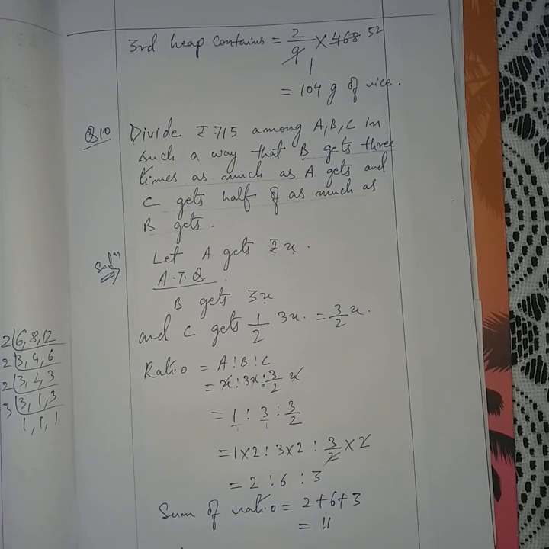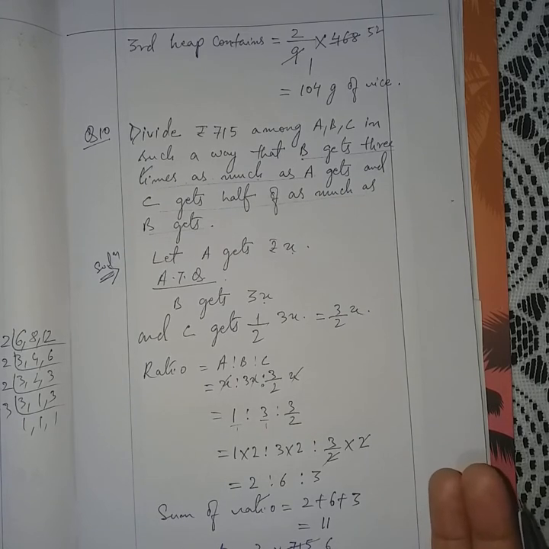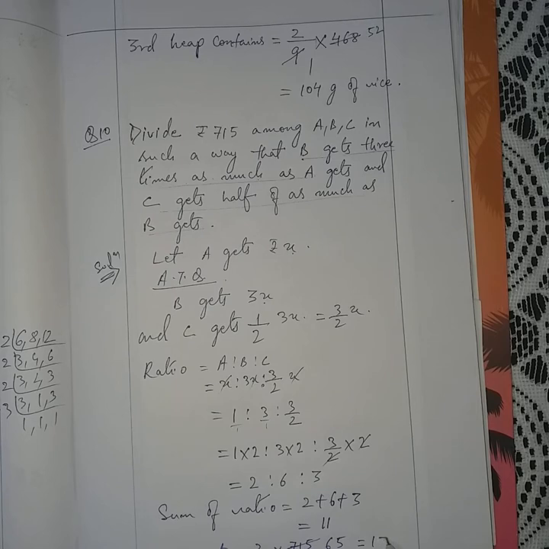Therefore A gets 2 by 11 into 715. 11 ones are 11, 11 fives are 55, 65. 65 into 2 is how much? 130. So 130 rupees A is getting.